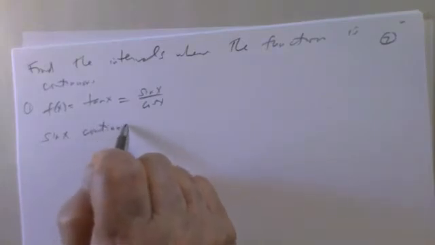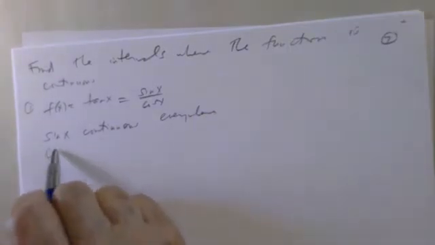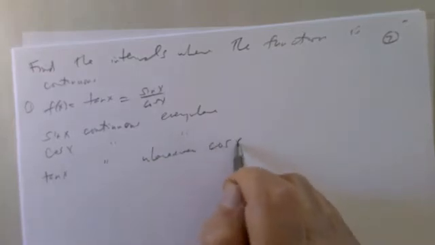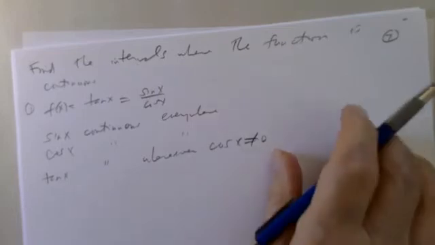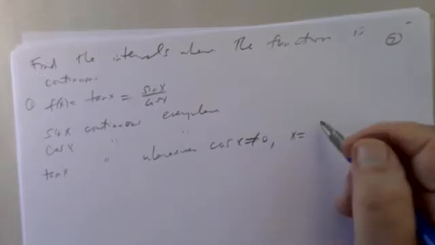Now, sine x is continuous everywhere. Cosine x is continuous everywhere. So this function is continuous wherever the denominator is not 0. And the denominator is not 0 whenever x is not pi over 2 plus any multiple of pi.